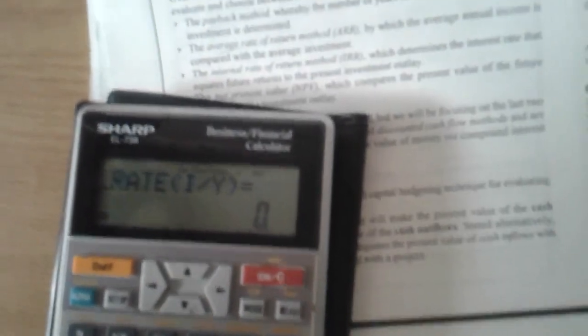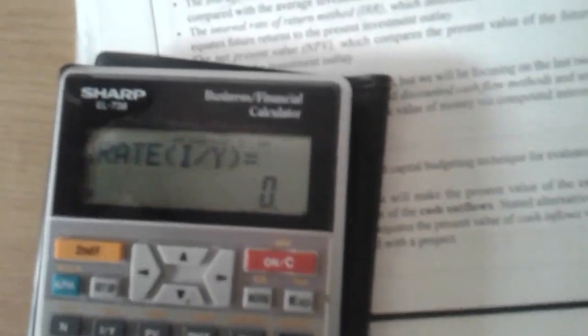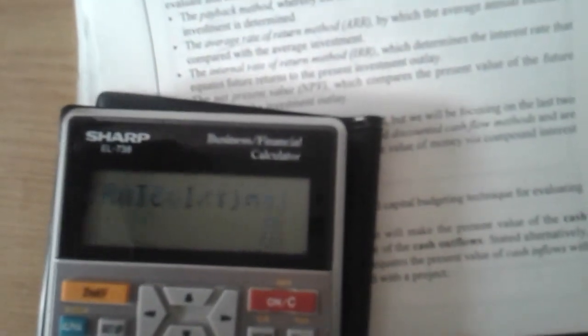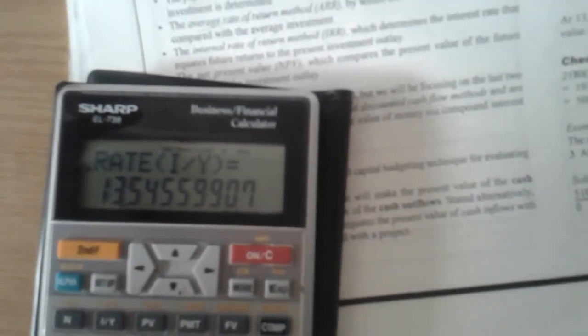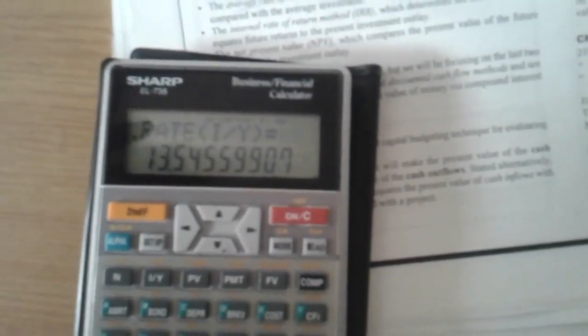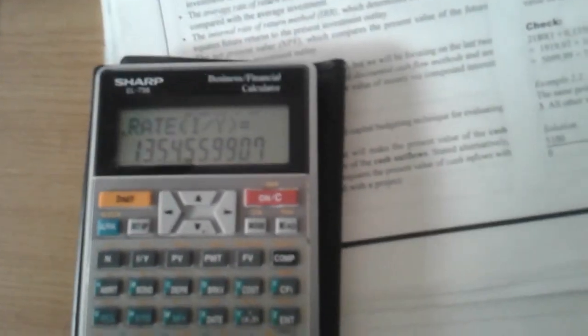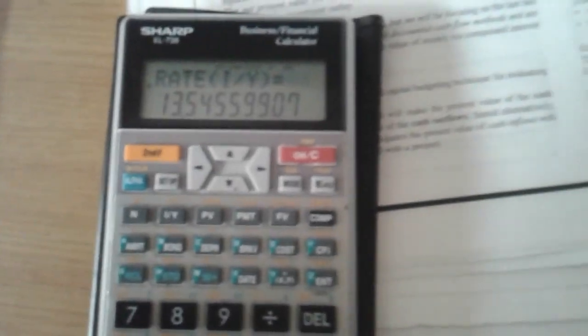Now we want to calculate that rate there. Once you say second function CFI, your screen will take you to that rate. Now you simply press compute. What do you get? 13.5. There you go. Same answer, 13.54559, which is your internal rate of return.